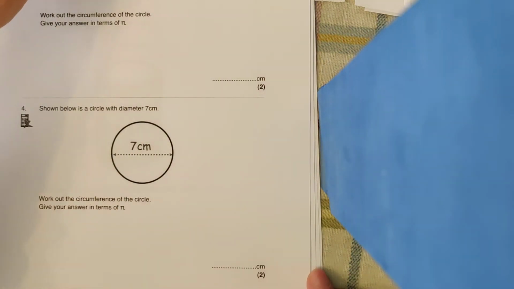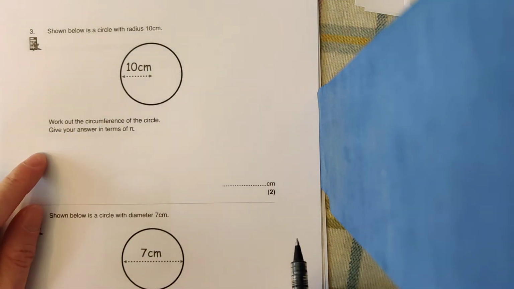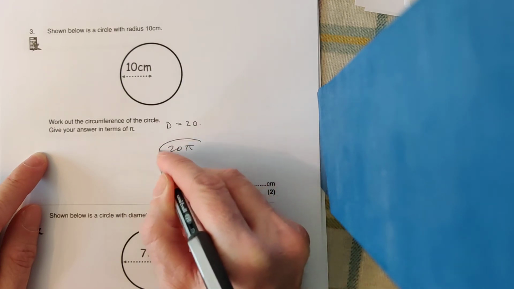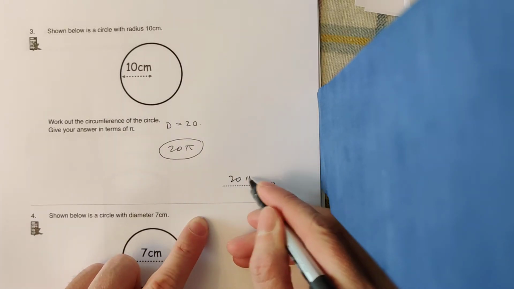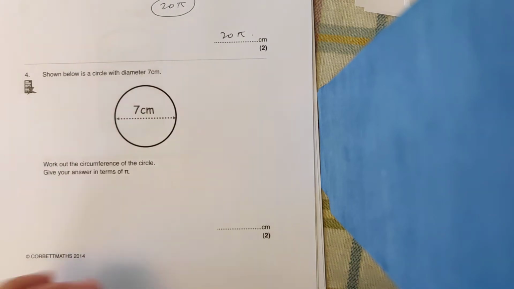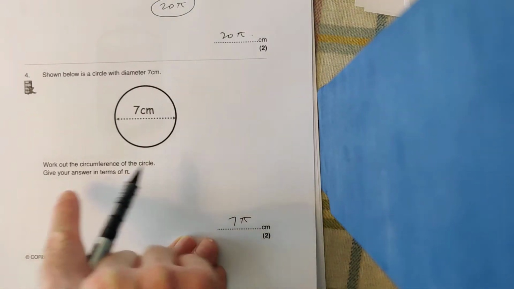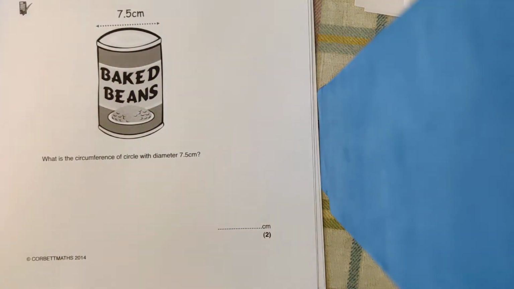Question 3. Move the sheet down so we can see it. Shown below is a circle. Work out the circumference. Leave your answer in terms of pi. Well, the diameter is 20, so 20 pi is going to be the circumference. You can just leave it like that with the pi symbol in it. So the answer is going to be 20 pi. Below is a circle, diameter 7. Work out the circumference. It's just going to be 7 pi. Pi times diameter. If it asks you to give your answer in terms of pi, it means you leave the pi symbol in it.